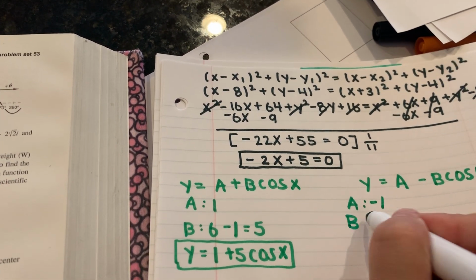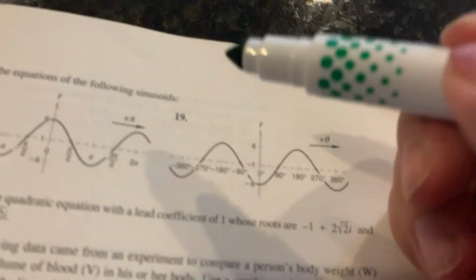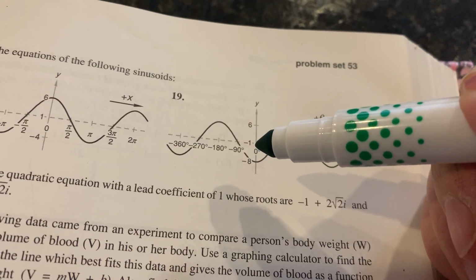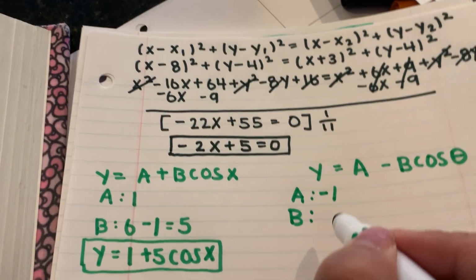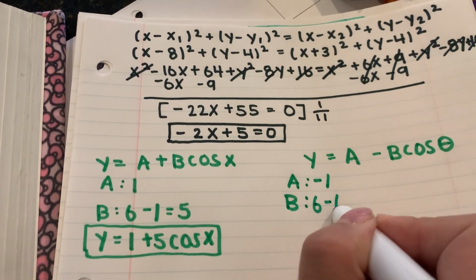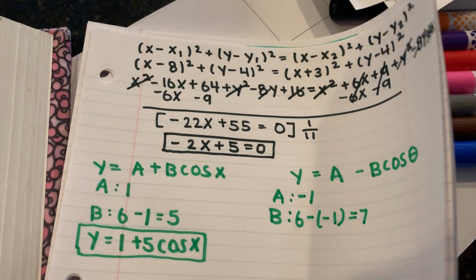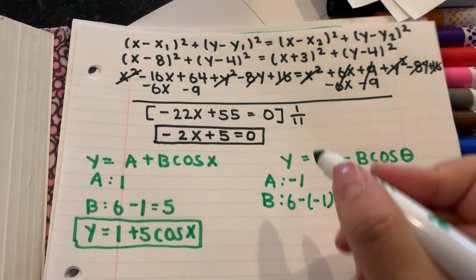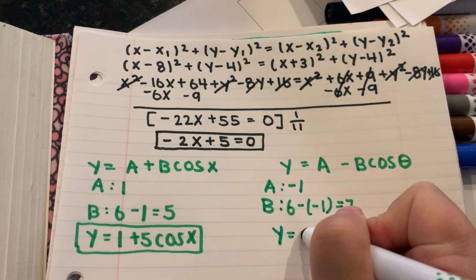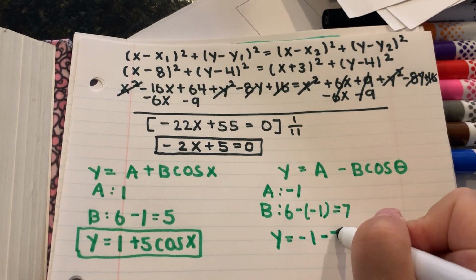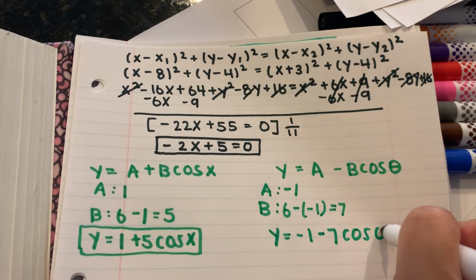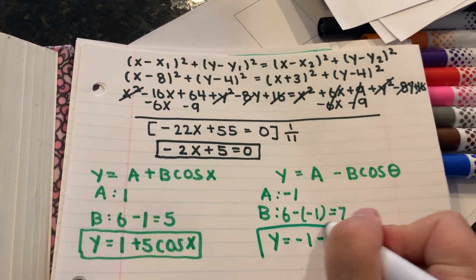Now b is going to be the difference between the top and the middle value. Difference means you subtract. So it'd be 6 minus negative 1, which gives me 7. And therefore, my answer is going to be y = -1 - 7 cos(theta).